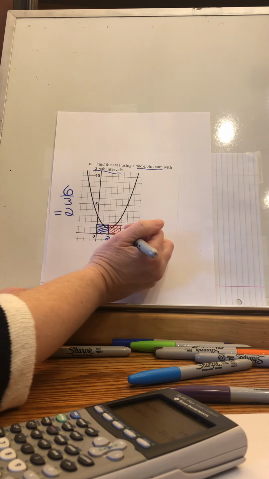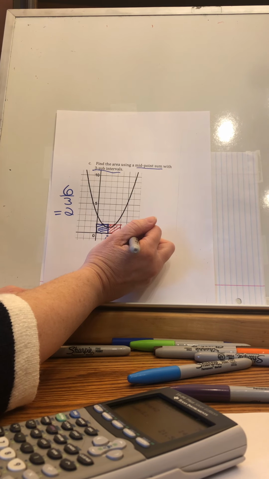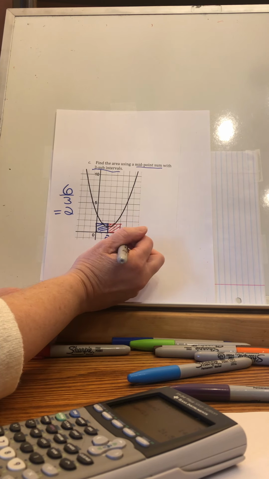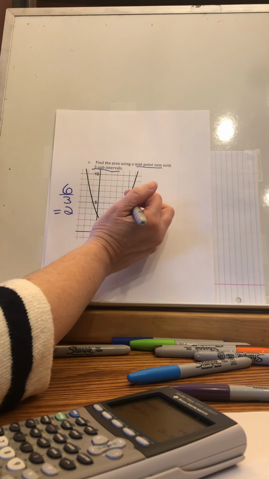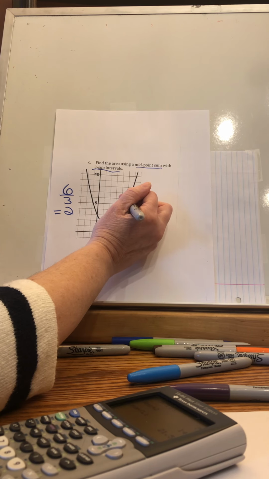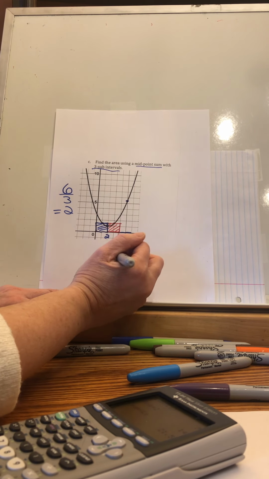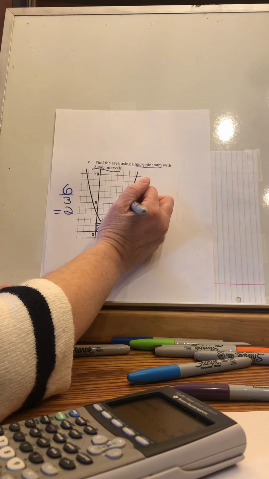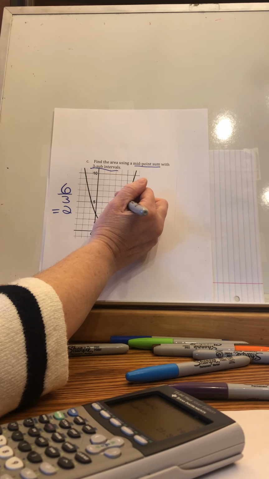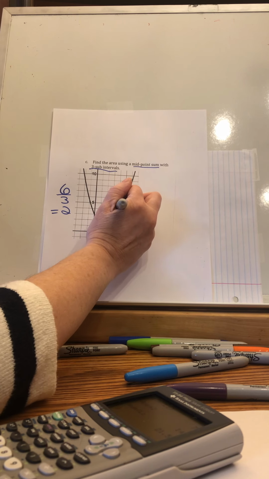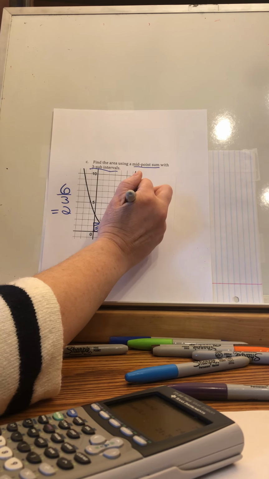Rectangle number 3, from 4 until 6. I'm going from the midpoint, that would be at 5. I go up, figure out where 5 is for the curve, find that point. I go to the right until I'm lined up at 6, left until I'm lined up at the 4, and I drop down on both sides.